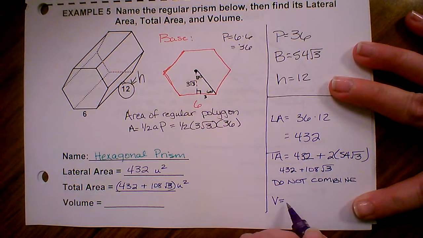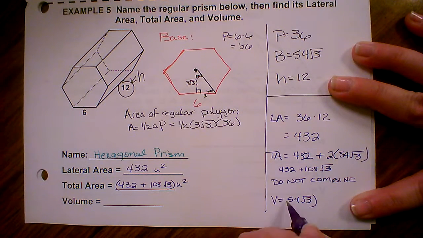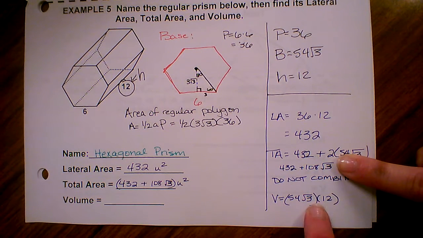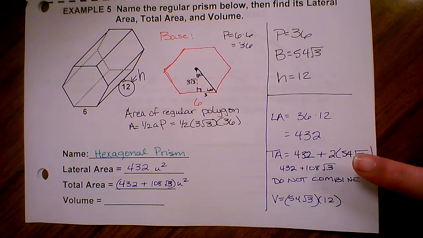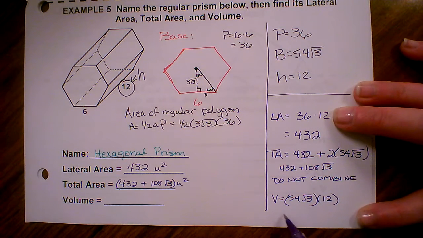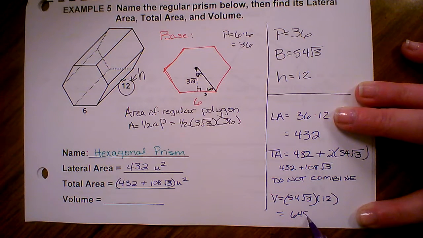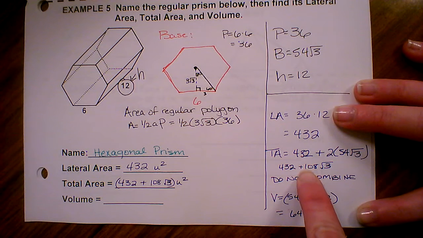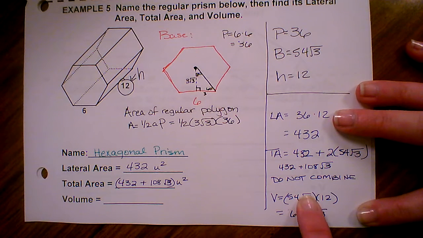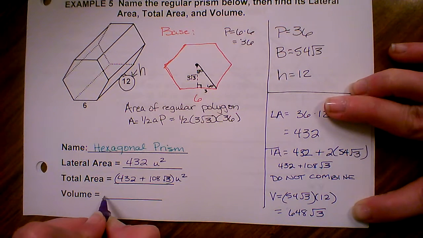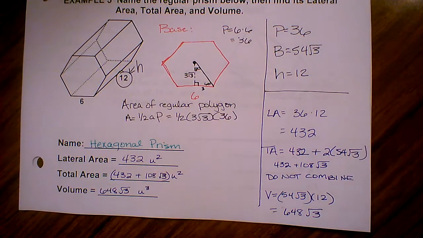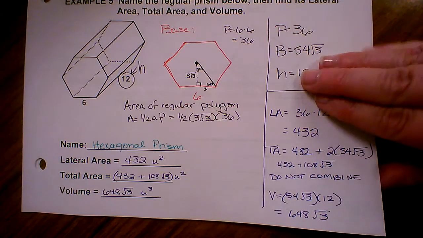For volume, we have big B times H. Notice the difference in what we did in total area from what we were doing in volume. Here we're actually multiplying. So we have 54 times 12 times the square root of 3. So we have 648 root 3. This we will combine. Notice here we were only adding, so we could not combine those terms. But since we were multiplying, we could go ahead and multiply. So 648 root 3 units cubed.